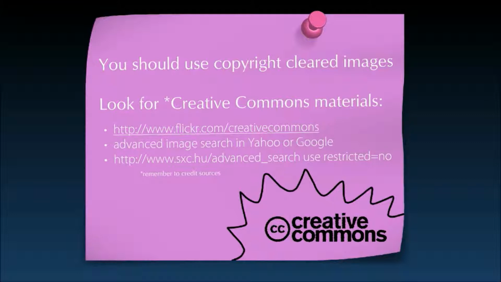So there's an easy way around that, and that's to look for materials released under what we call a Creative Commons license. This is a license that anyone can use, and as an author, let's just say I've taken a really nice picture of a sunset and I want to release that on the web, I can give that image a Creative Commons license, which means anyone else in the world can use that image on anything they want, as long as they attribute me as the author of that work.